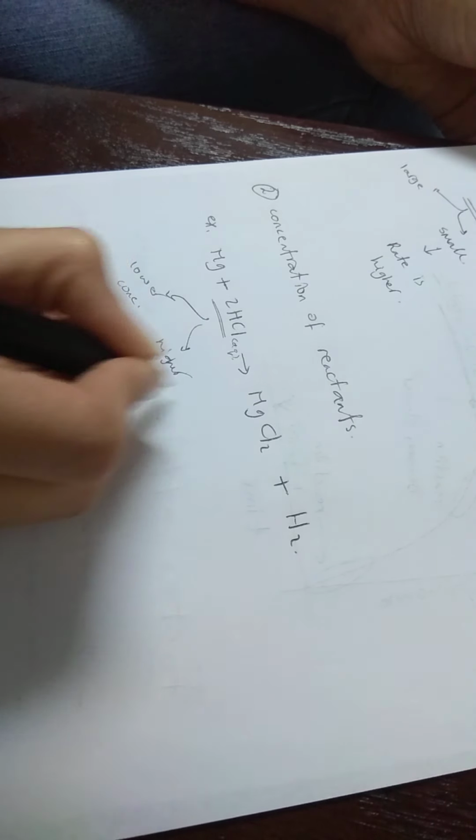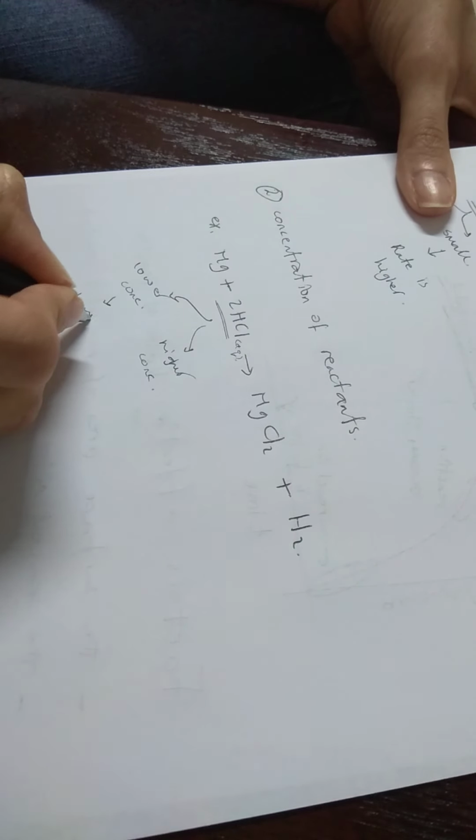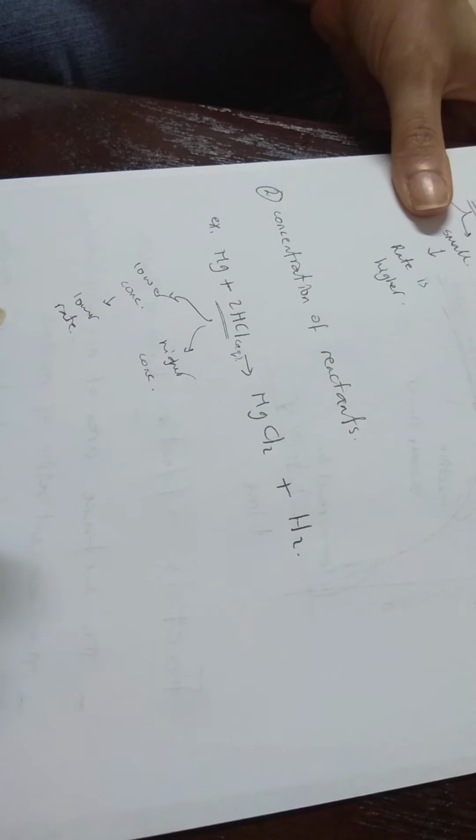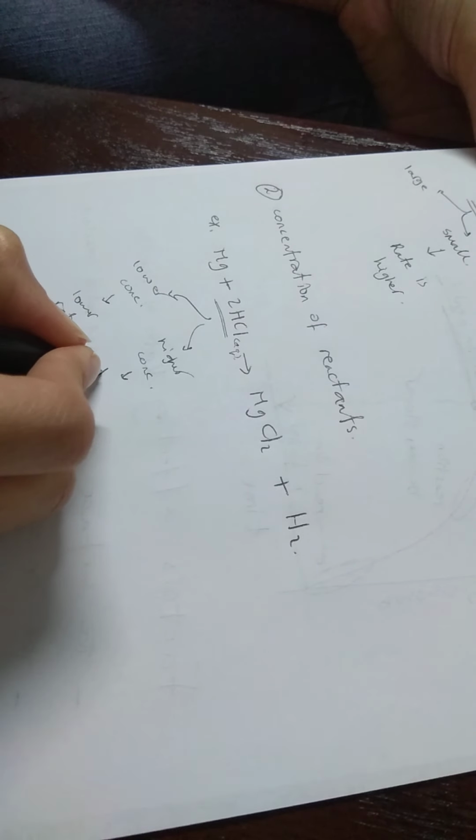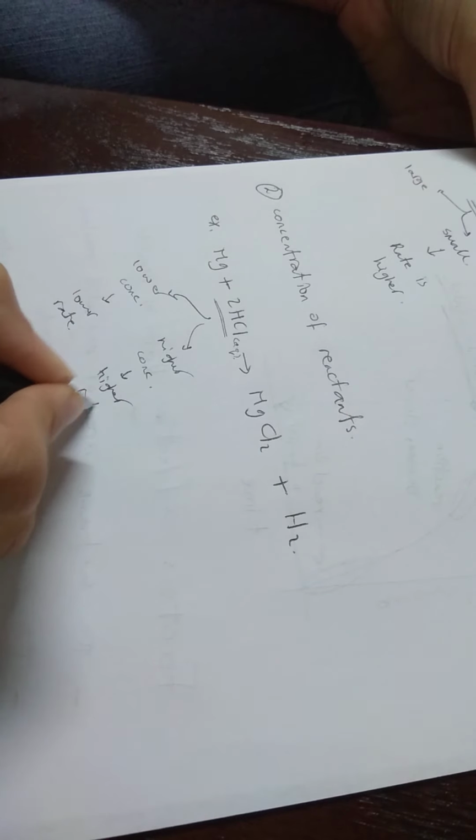If we use lower concentration, we will observe that the reaction has a lower rate, and the reaction will take more time to end. And if we use higher concentration, we will observe that we have higher rate and the reaction will take place faster and will end up faster.